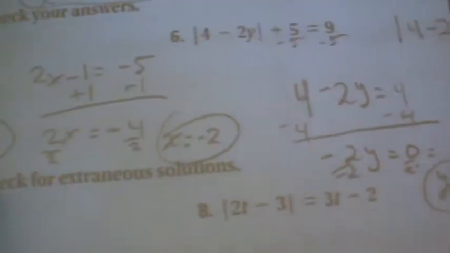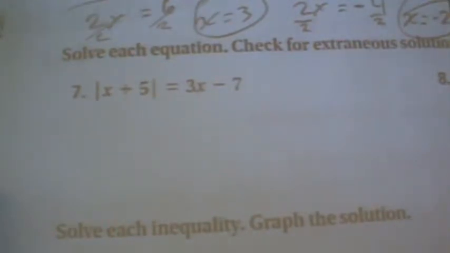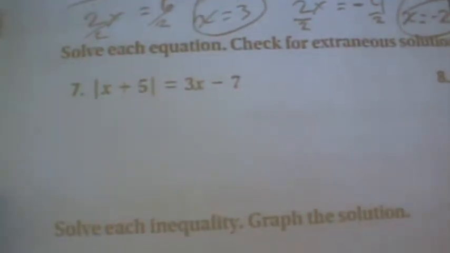Alright, so now 7 and 8, you're going to check for extraneous solutions. So you're going to break this up into 2 problems, but because there are 2 values on the right side, you're going to distribute a negative 1 when you break it up into 2 problems.